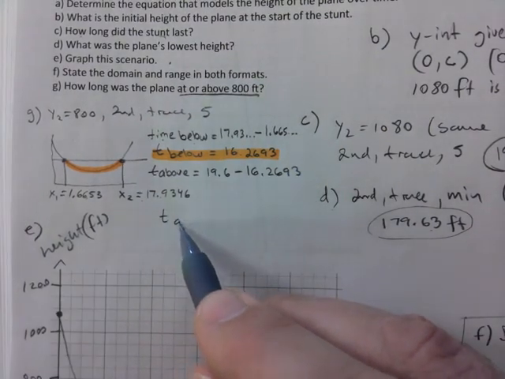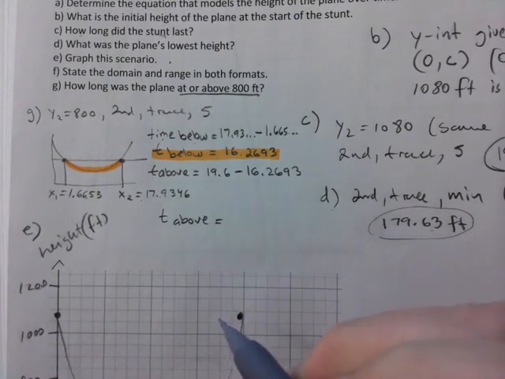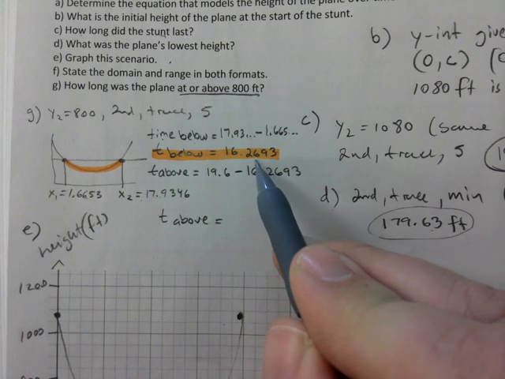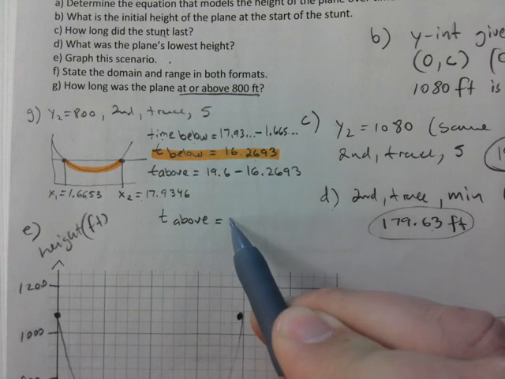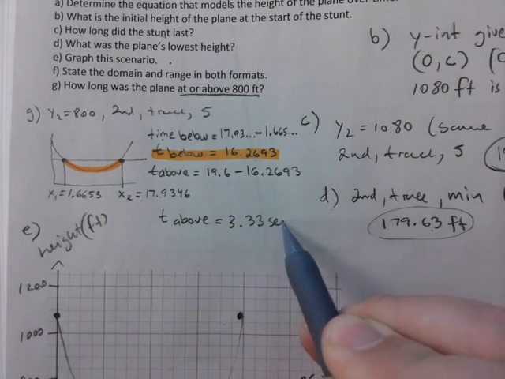If you subtract these, because I'm not done answering yet, I keep my answer to 4 decimals. And so this would be 3.33 seconds.